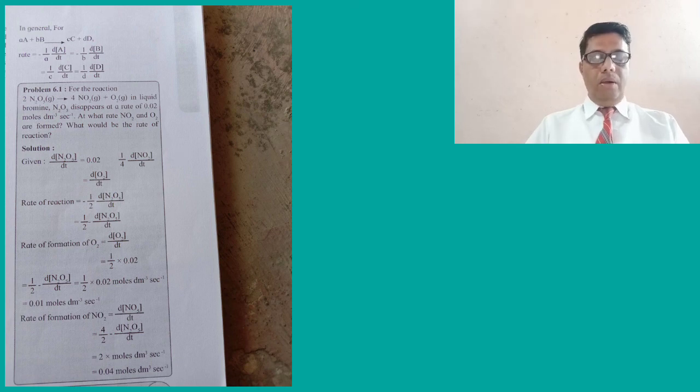And how we write the instantaneous rate is equal to minus 1 upon a dA by dt is equal to minus 1 upon b dB by dt is equal to 1 upon c dC by dt is equal to 1 upon d dD by dt. Here first we consider the sign. If it is on the reactant side, then write a negative sign. If it is on the right side, that is the product side, write a positive sign.